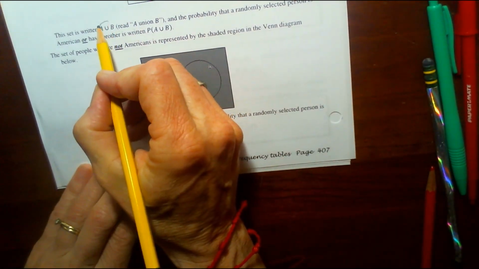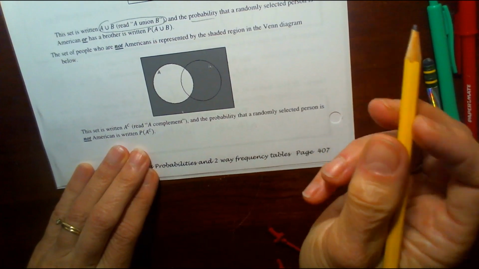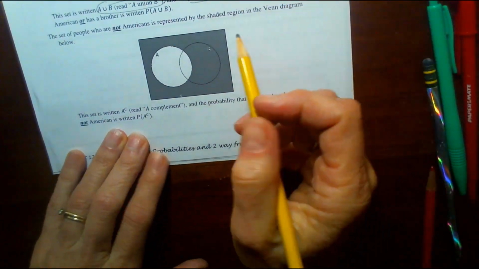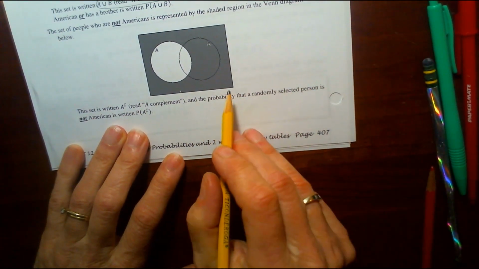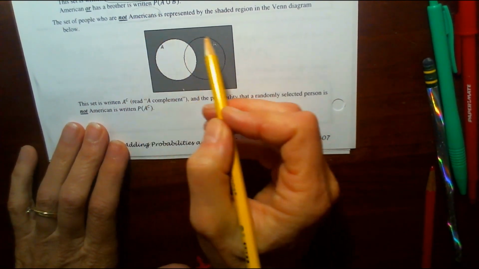So that's written A union B. And we can find probabilities or we can find number of people. They're both very related to each other. And so now we can also find out the set who are not Americans.